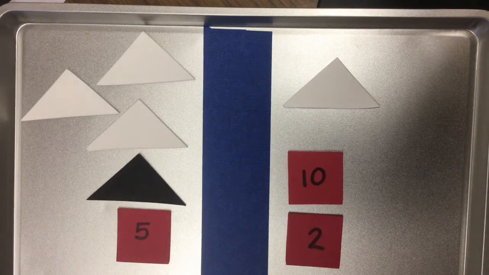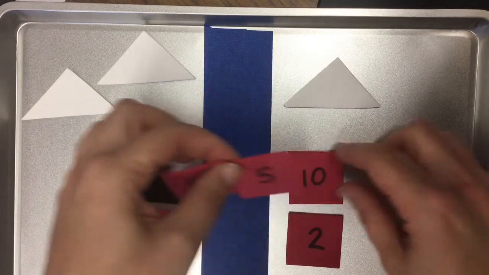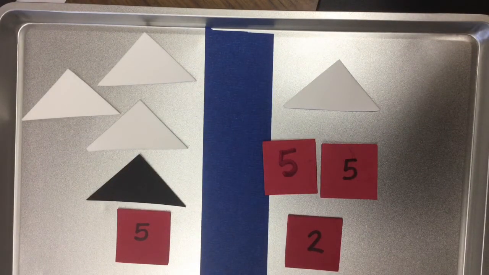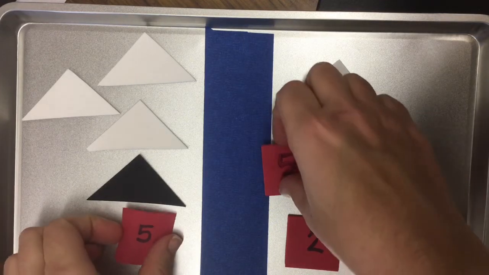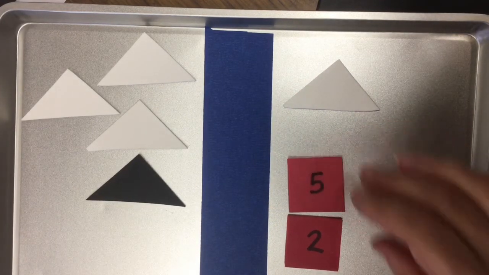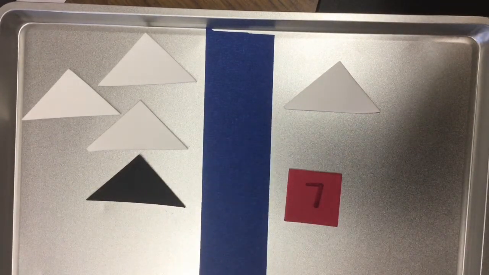So I am going to look for my extra 5s. I'm going to replace my 10 with 2 5s, which allows me to take 5 off each side. I've got 5 and 2 over here, and I'm going to replace that with a 7. That just makes it a bit easier for me.